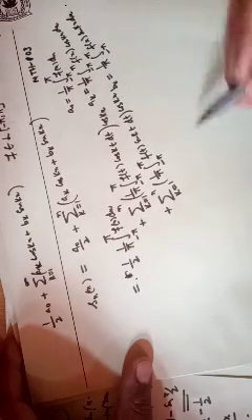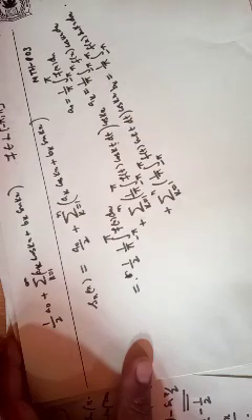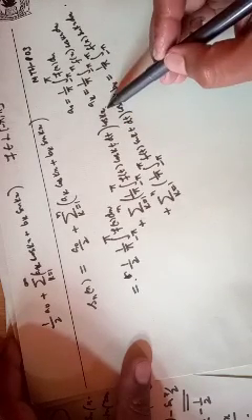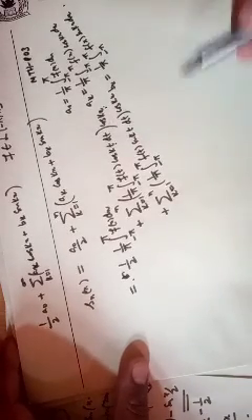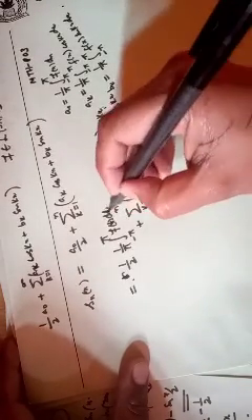Now I just used a different letter for this variable because I already have an x here, right? So the dummy variable, the variable of integration, is t, and similarly I make the same change here. It doesn't matter, it's a dummy in any case, right?